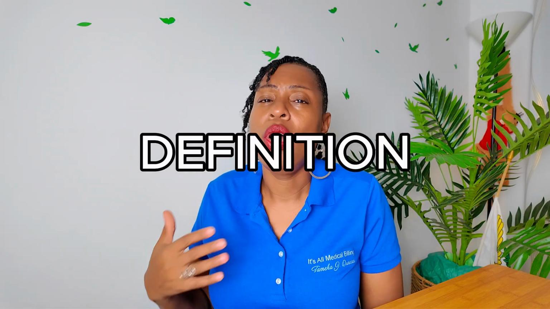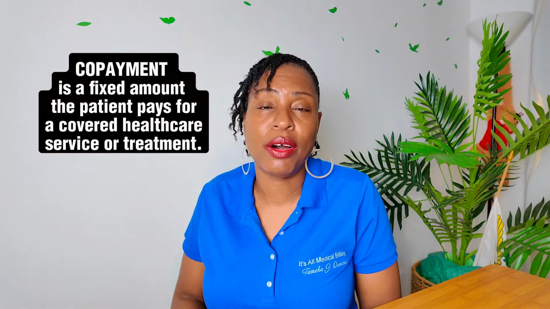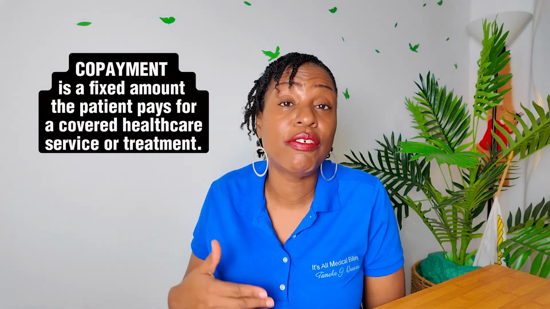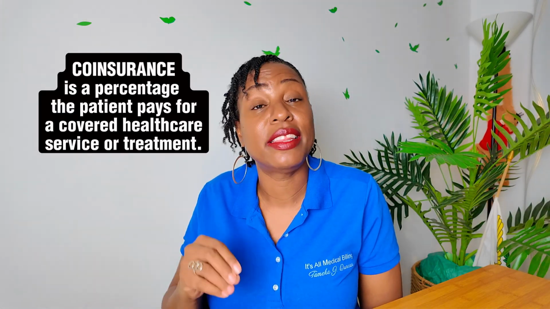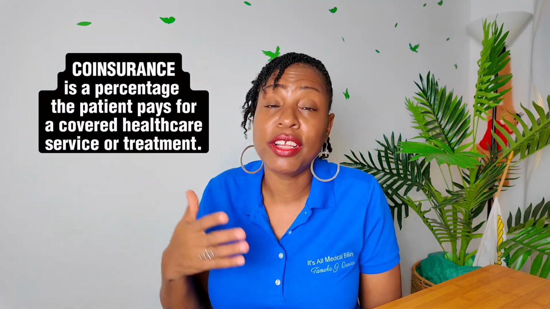So first we're going to start off with the definition. A copayment is a fixed amount that the patient pays for a covered healthcare service or treatment. And a coinsurance is a percentage that the patient pays for a covered healthcare service or treatment. So the difference between the two is that a copay is a fixed amount and a coinsurance is a percentage.